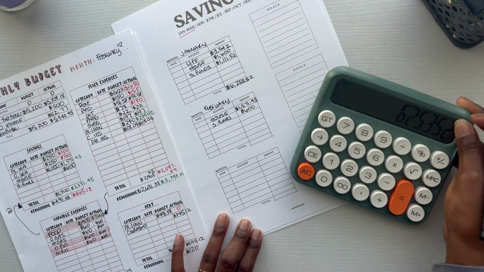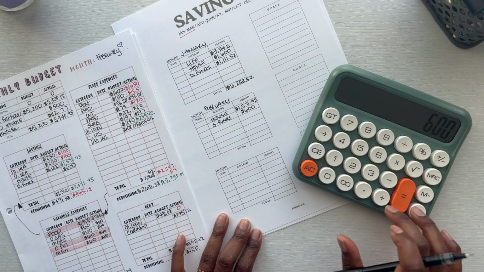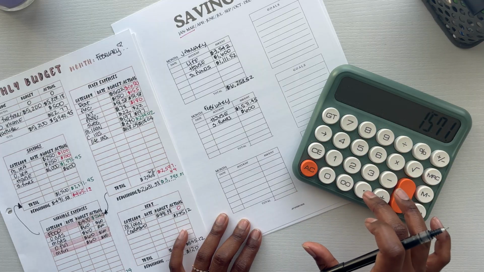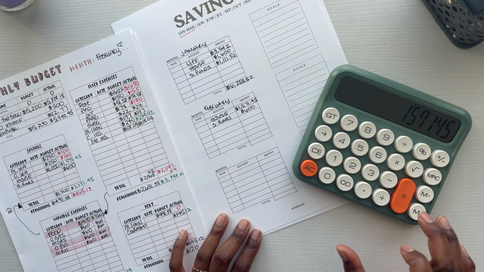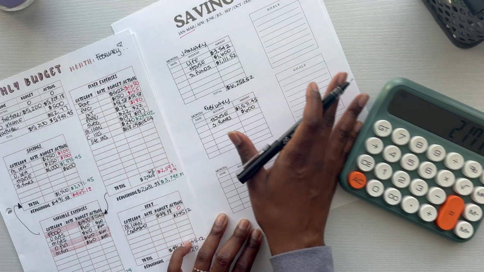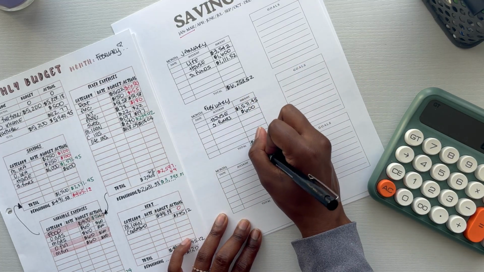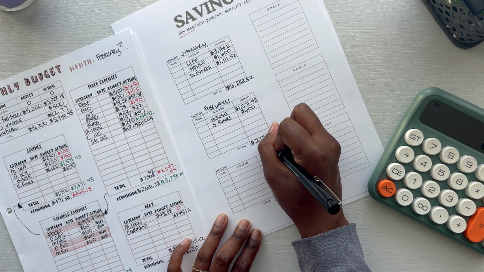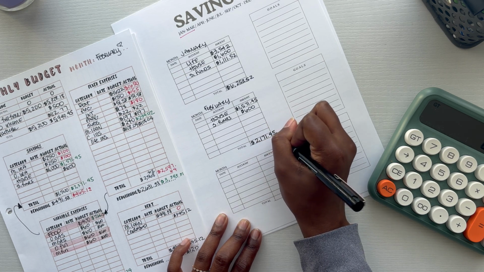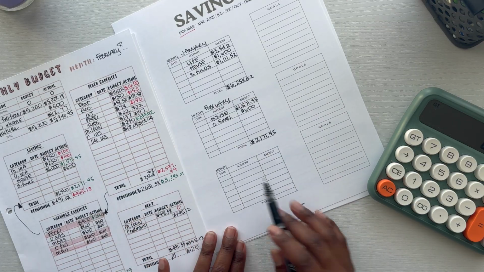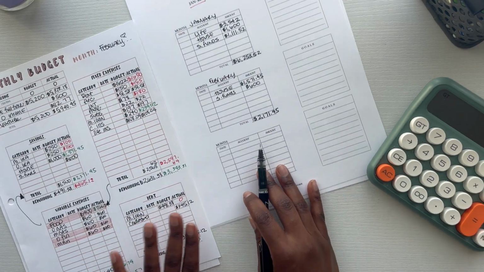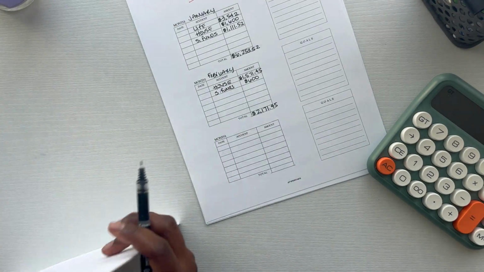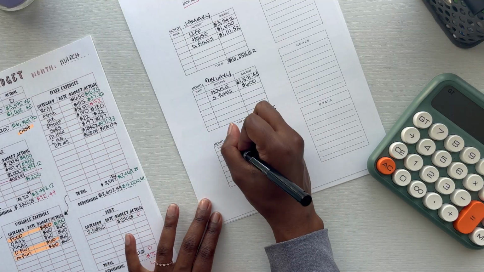Then the sinking funds ended up being $600. So let's do some math. So we got 600 plus $1,571.45. So that is $2,171.45. Okay, then the next one is going to be for the month of March.